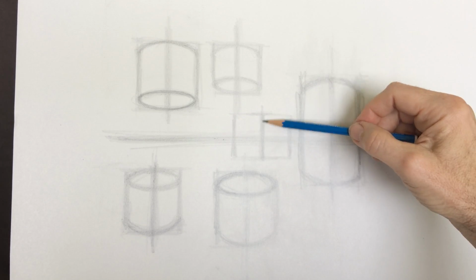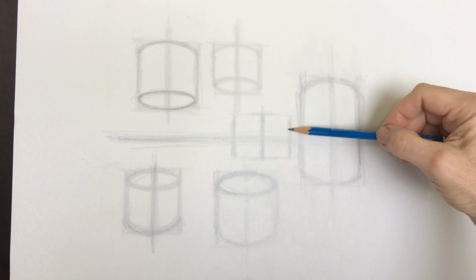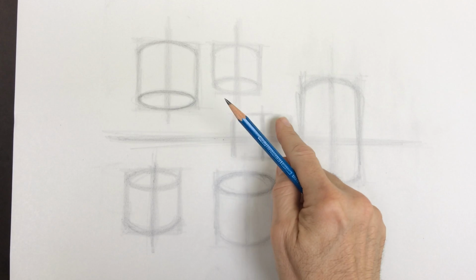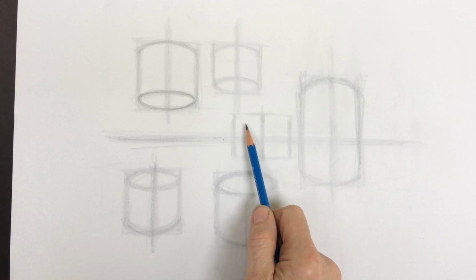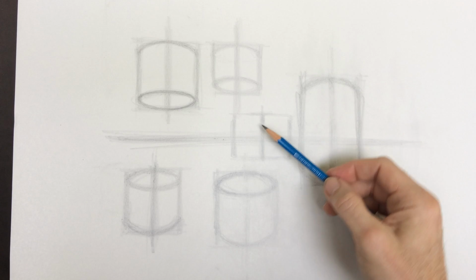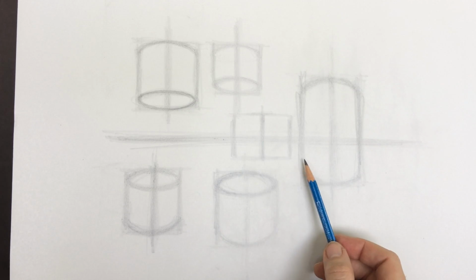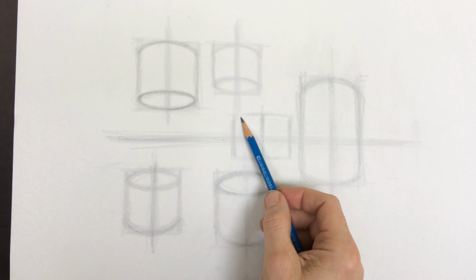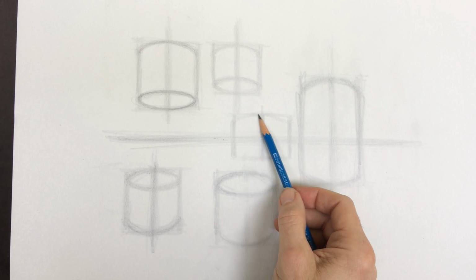Much like our warm-up exercises, I'm really thinking about whether this portion is equal to this portion when I'm doing these construction lines. So this is above the horizon, the eye level.